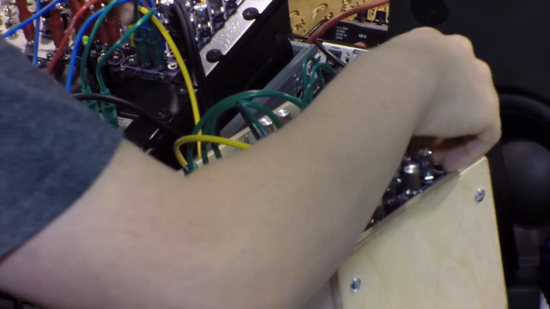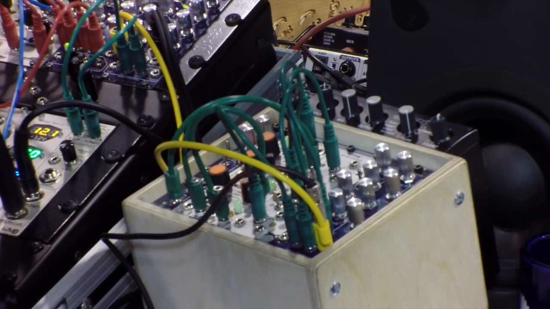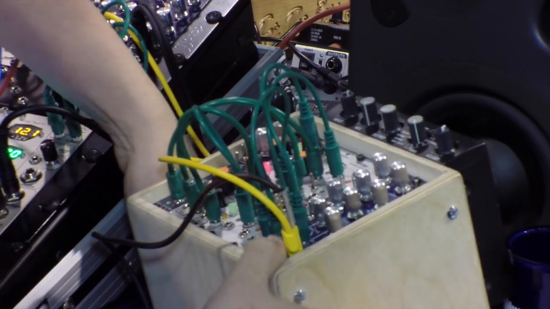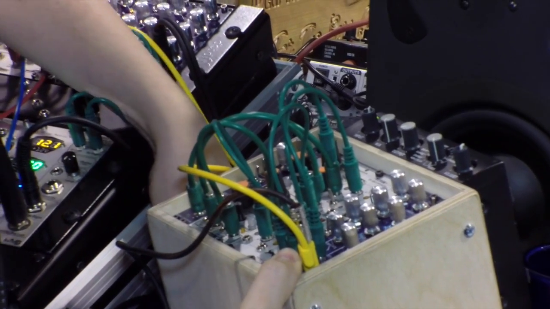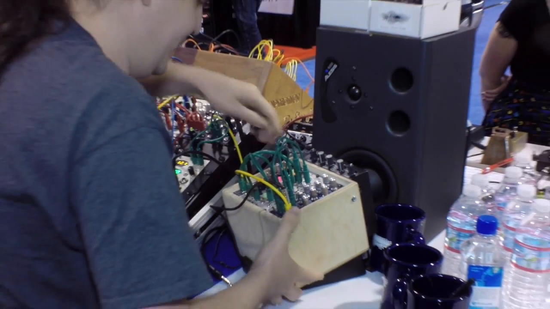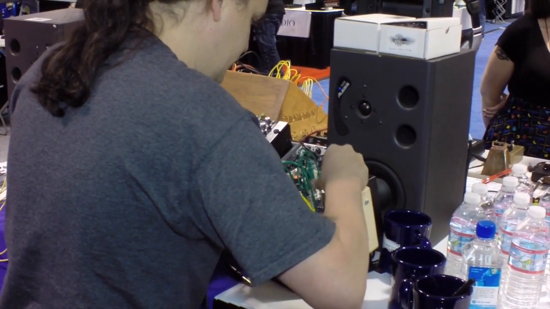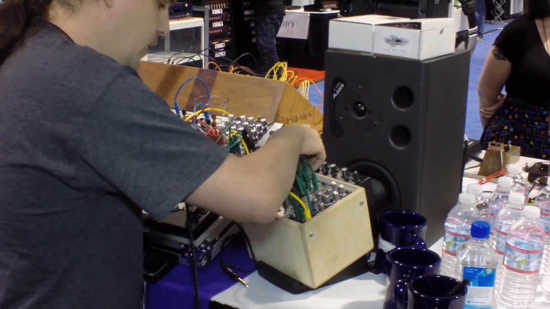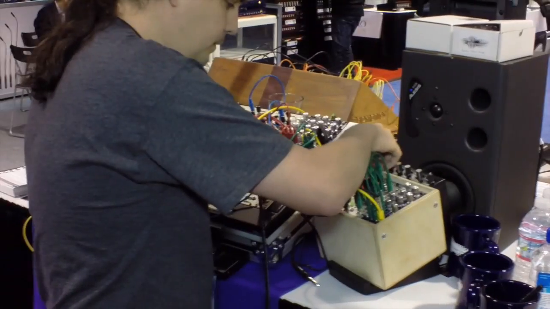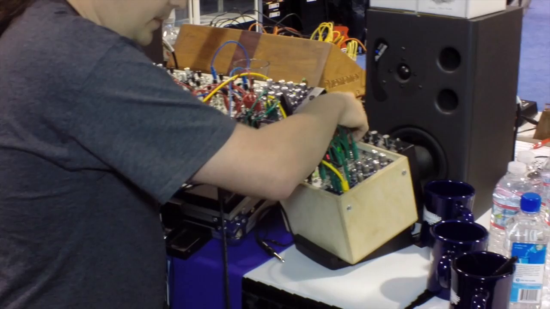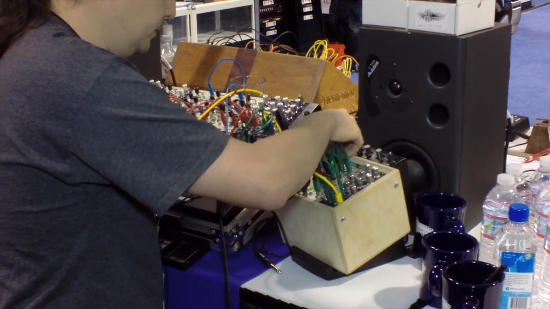This is not working. Great. Hold on a sec. Technical difficulties. It's the first time I've turned it on today. Right, power cycle. Gotta reset this LFO, one second.